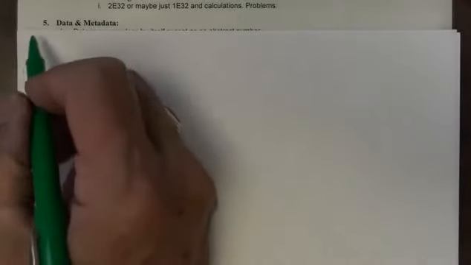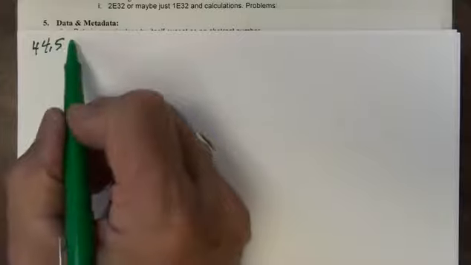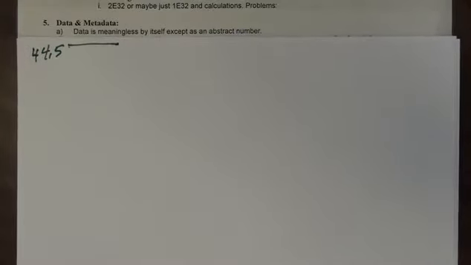This next topic is somewhat unusual. I think it's important, and it's normally not included formally in our textbooks on information or our textbooks on physics. This will be section 44.5, and we want to talk about data and metadata. This is kind of common sense, but sometimes it's good to bring our common sense ideas to the forefront and codify them as best we can.